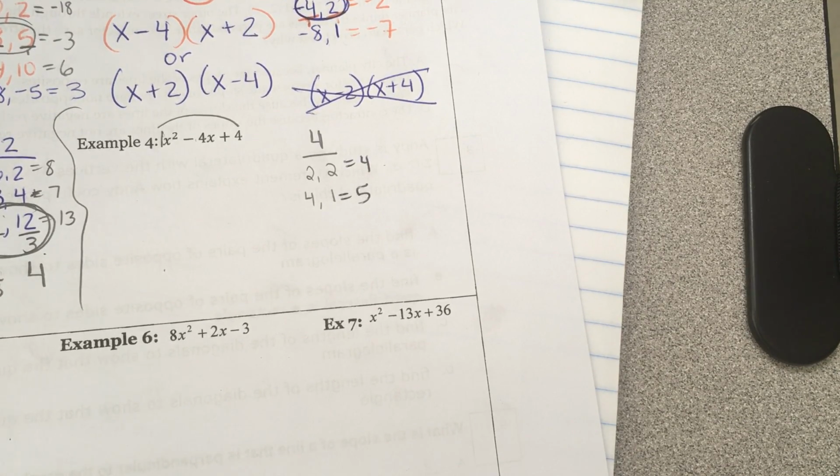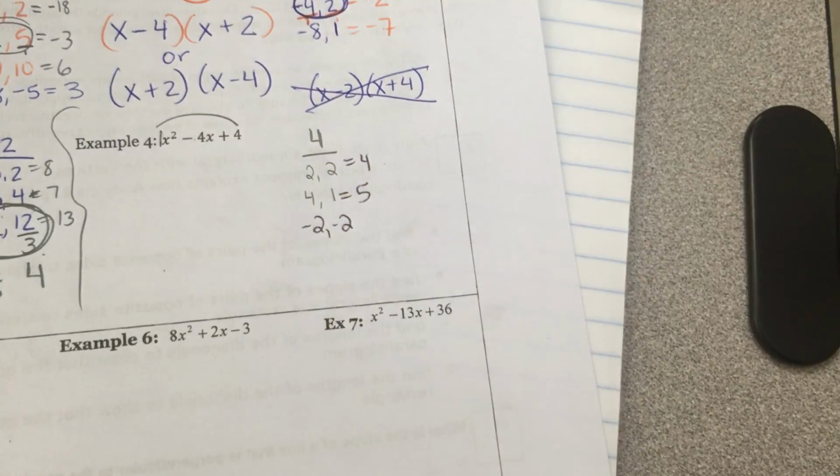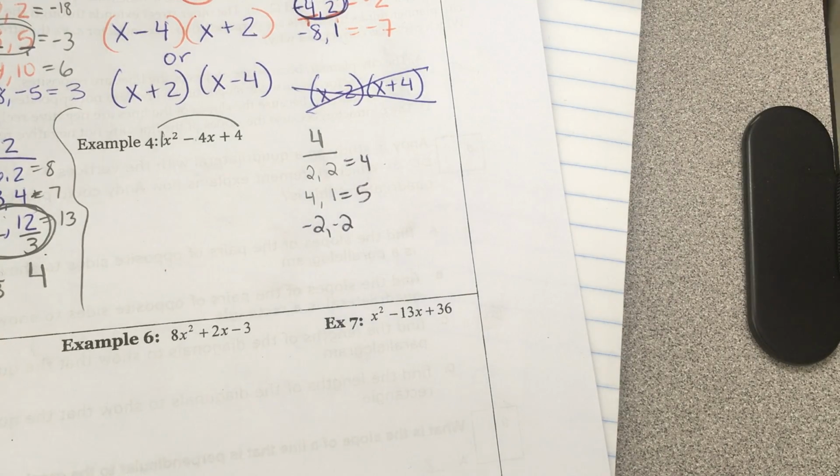Anybody know how I can get negative 4? You put a negative divided by negative. Whoa, what would I write right here? Negative 2. Very good. Negative 2 and negative 2. Okay? All right. Listen. Does negative 2 times negative 2 give you positive 4? Because a negative times a negative is a positive. Okay? All right, hold on. You added.